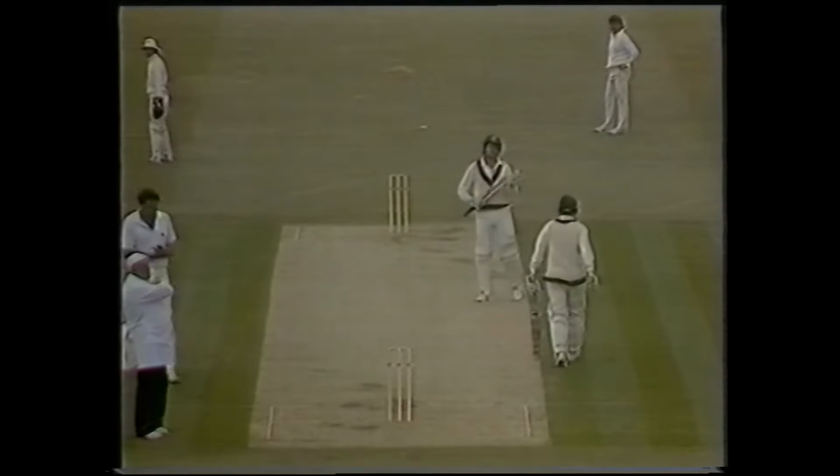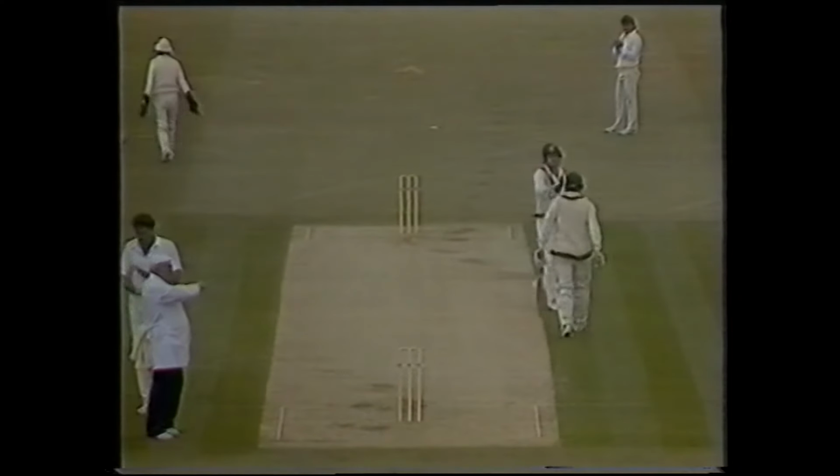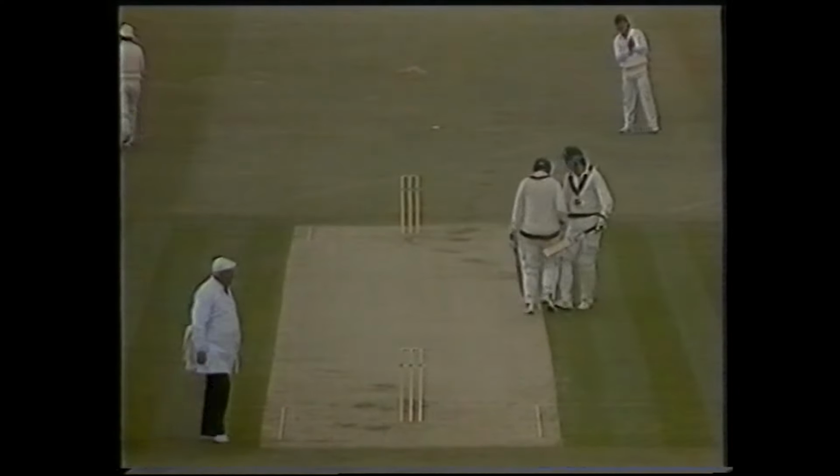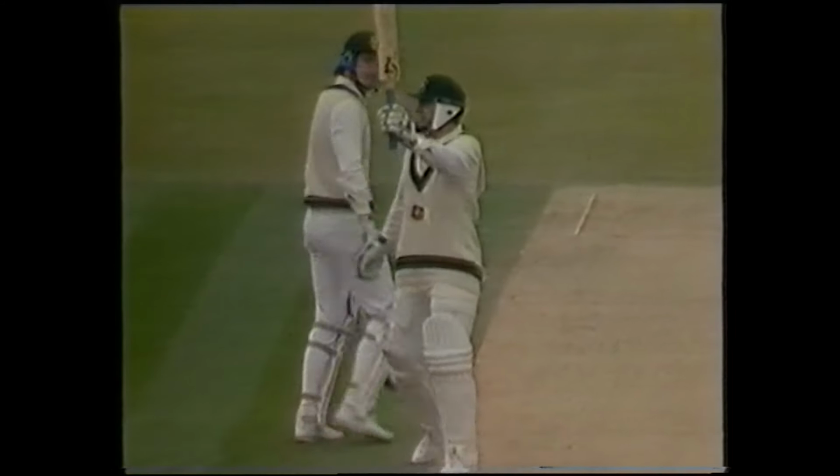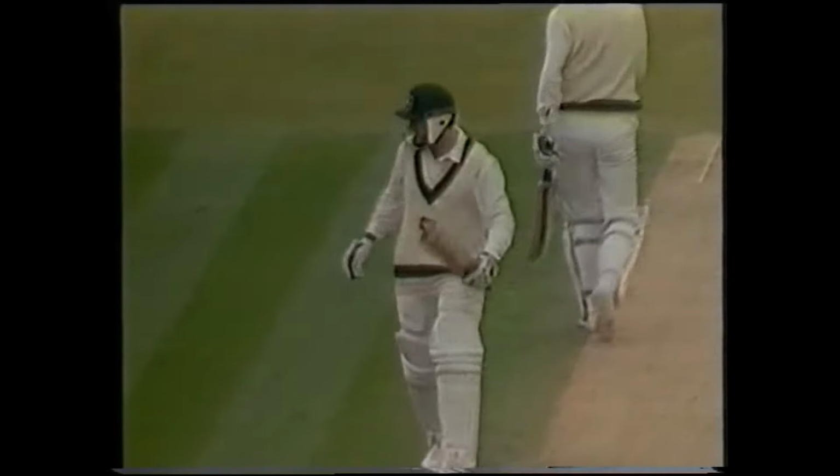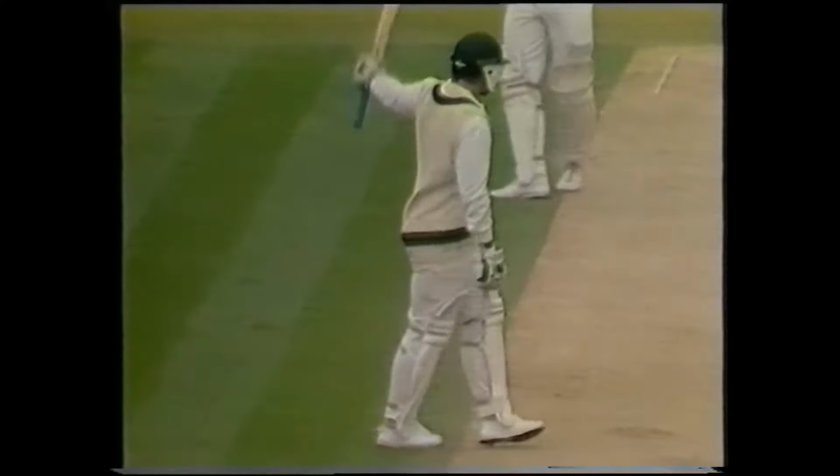Deflection's fine, racing away towards the boundary, wait for the call. 4 runs, and that's 100. Well played, Mark Taylor, the leg glance, bringing up the hundreds. A wonderful achievement for the young lad, 24 years of age, 100 in his first test match on England soil.